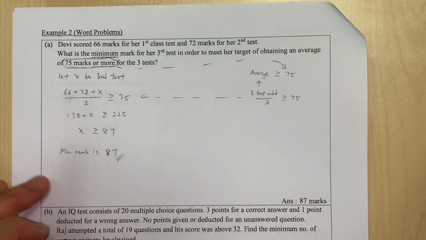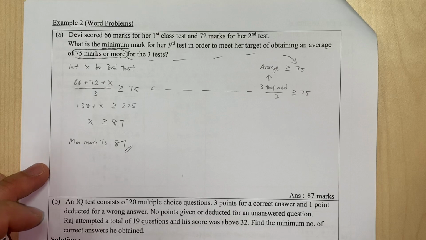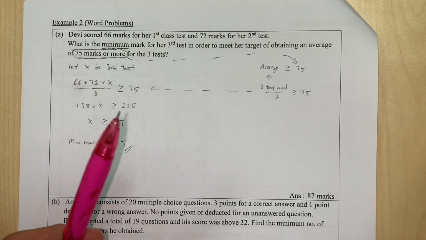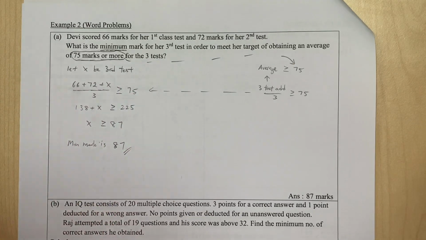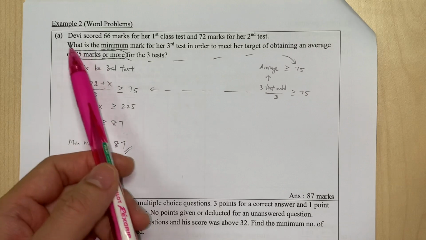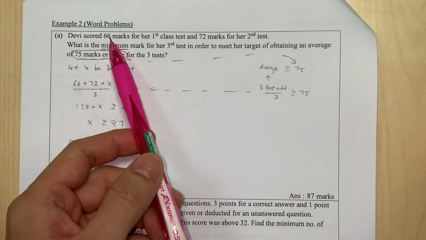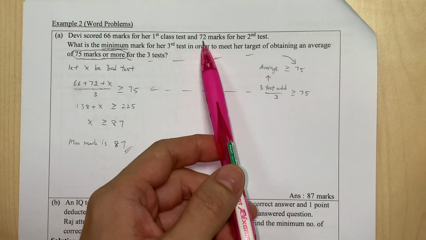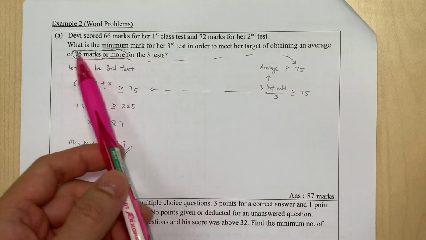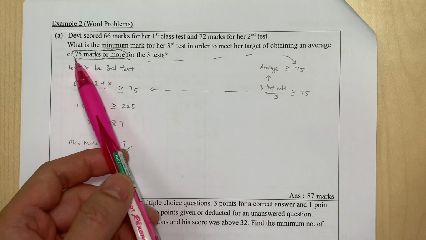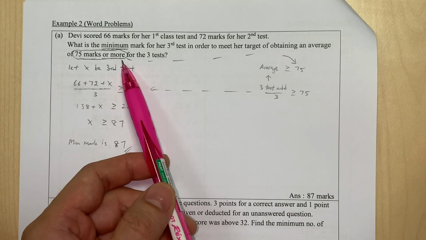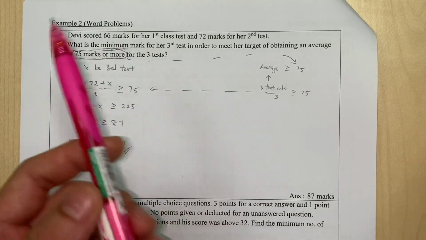Okay, so before we end, I'm going to do one word problem. This is the kind of question where you have to form the equation, inequality yourself. So you need to form it yourself. They won't give it to you. So you've got to read, right? So they scored 66 on one test, 72 on one test, and then there's a third test. They ask you what's the minimum mark so that the average is 75 or more.